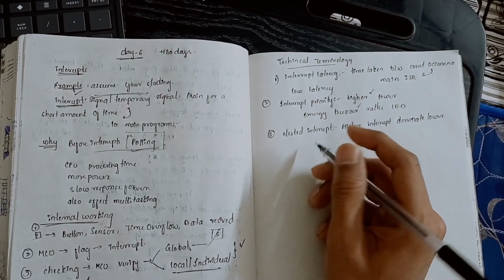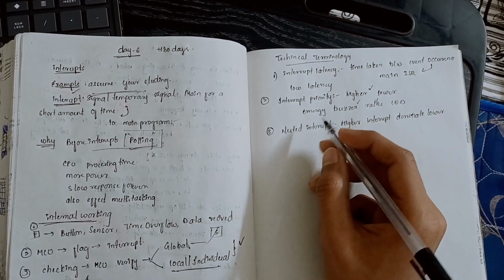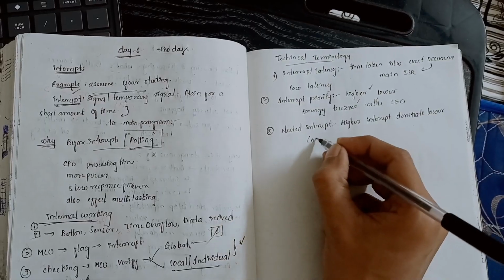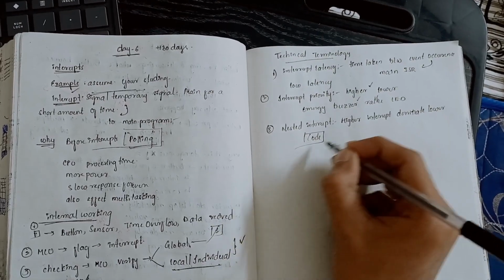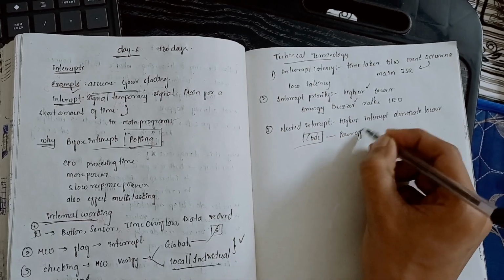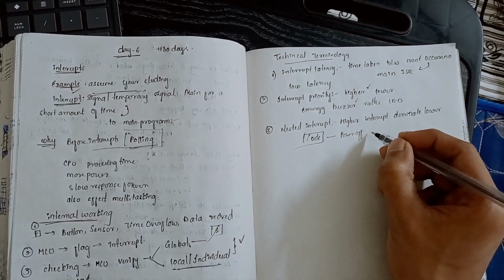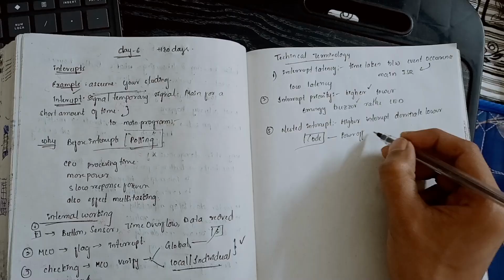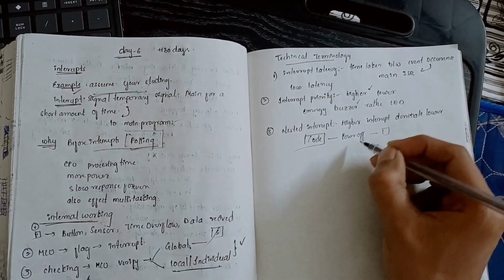Let's take an example. You are writing code in a system and there is a power off. The higher priority would be saving the program and turning off the system.